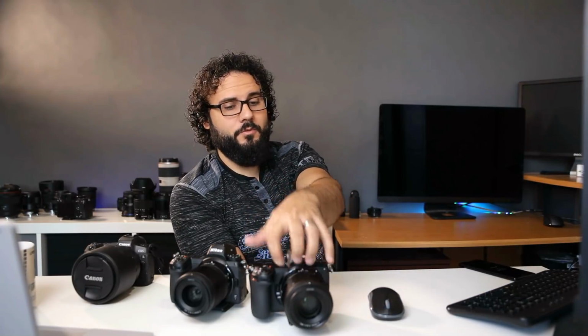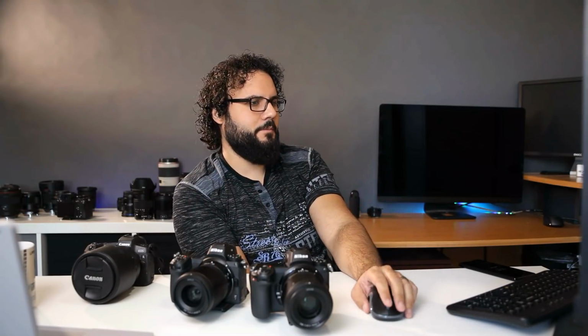Let's see, something on the stabilization. If you use stabilization with these native lenses, it is 5-axis image stabilization. If you use stabilization with the adapters, it is 3-axis image stabilization. So definitely keep that in mind.